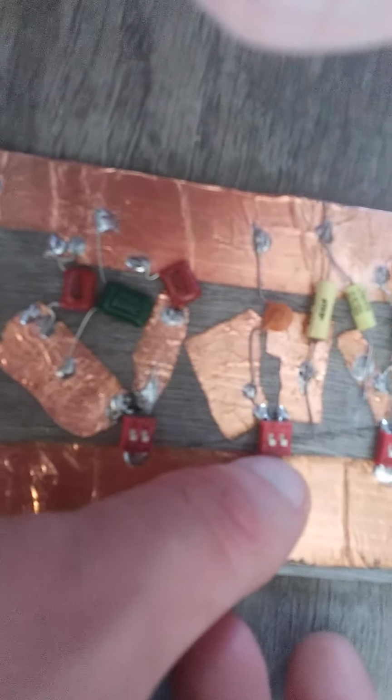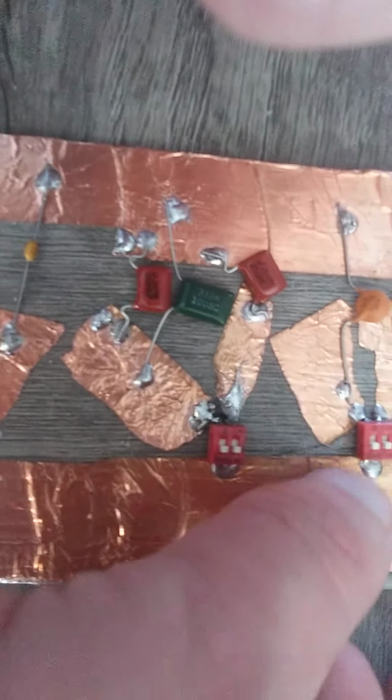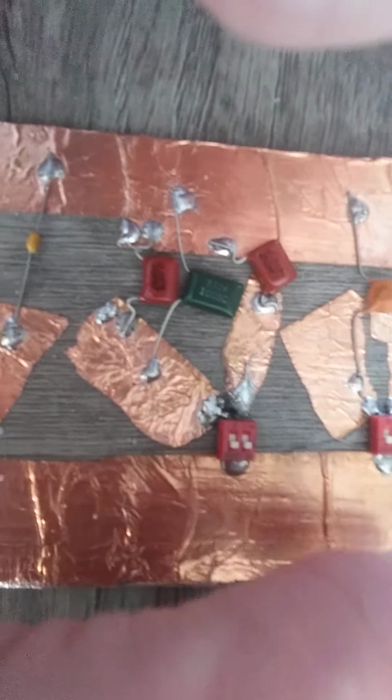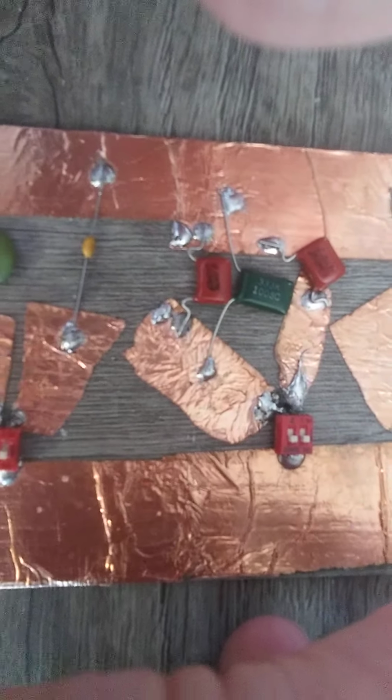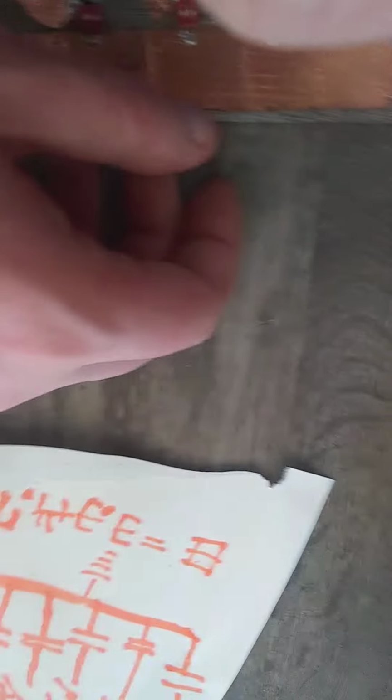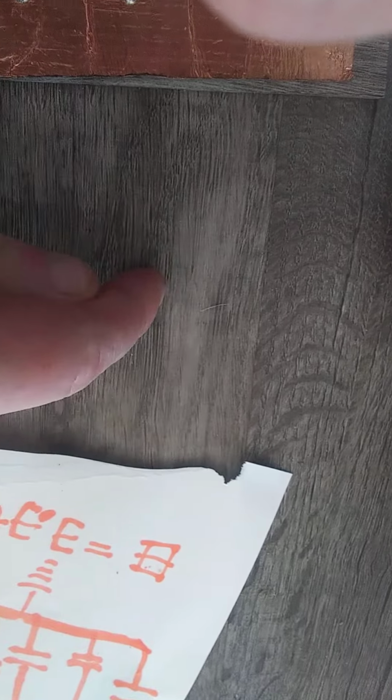So basically, they'll work pretty well, even surface mount. I like surface mount because it can go with the copper tape. Now if you're doing a regular circuit board with holes in it, you have to get the through hole one, the dip package.